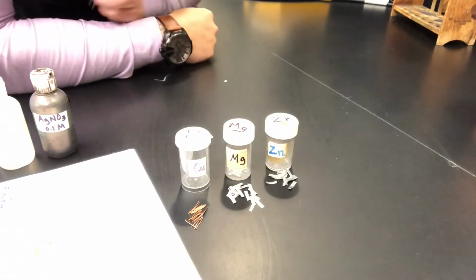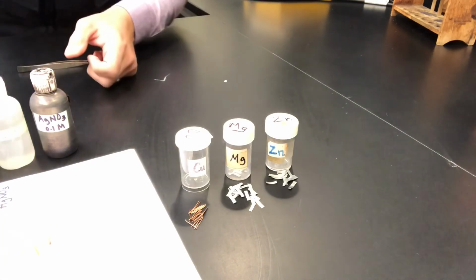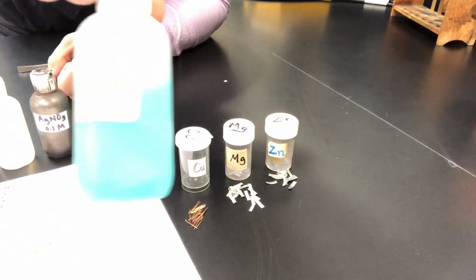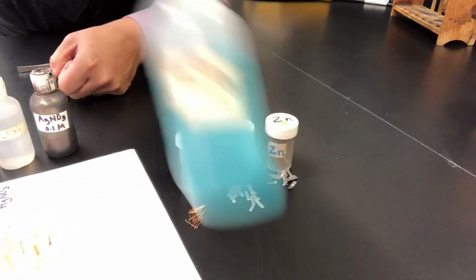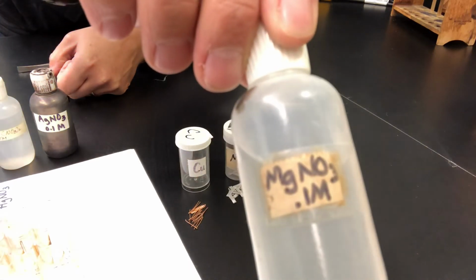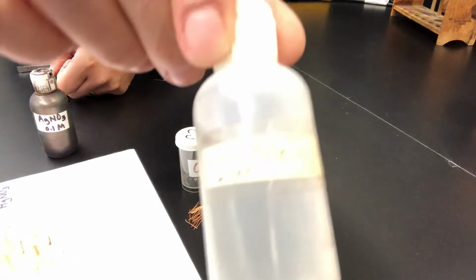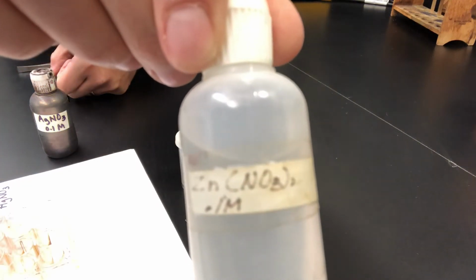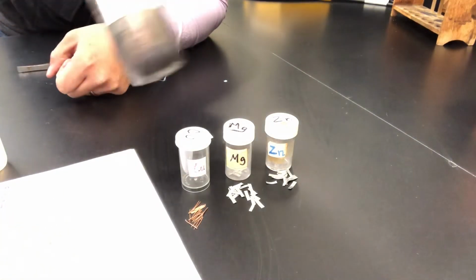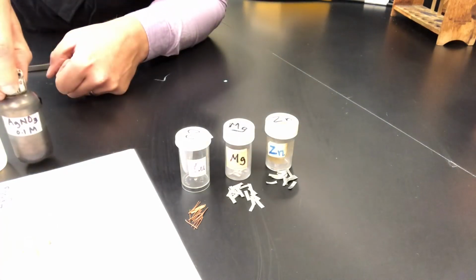So we are going to test all 3 of those metals today in 3 different solutions. We're going to react it with copper 2 nitrate. We're going to react it with magnesium nitrate. We're going to react it with zinc nitrate. And we're also going to react it with silver nitrate. So this actually has silver in it.